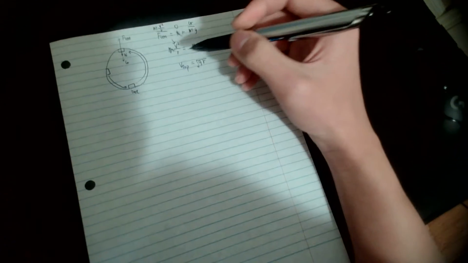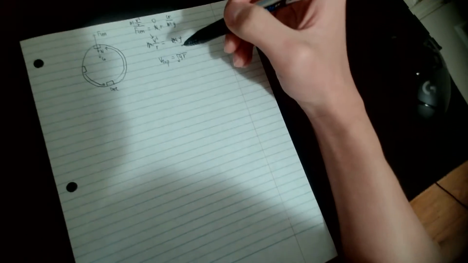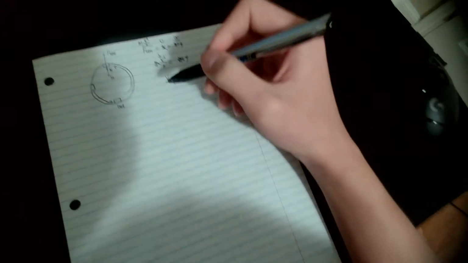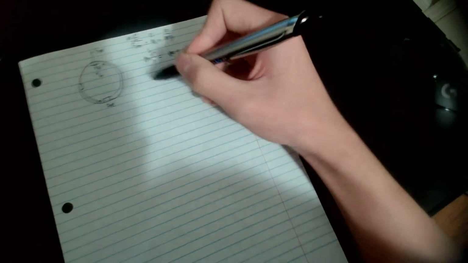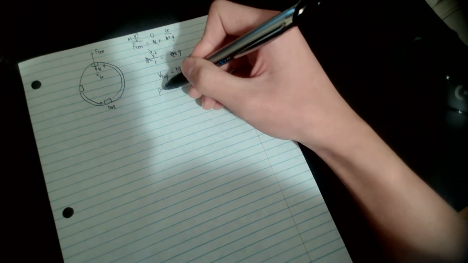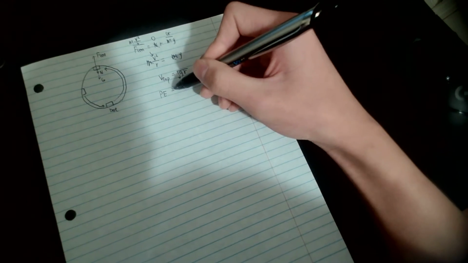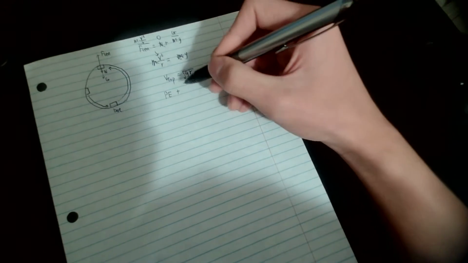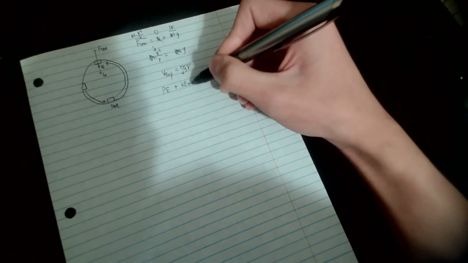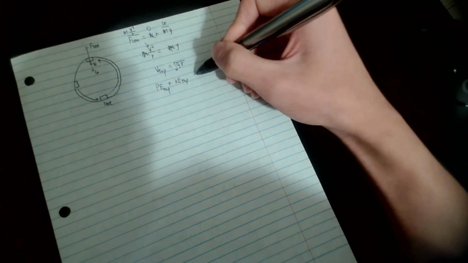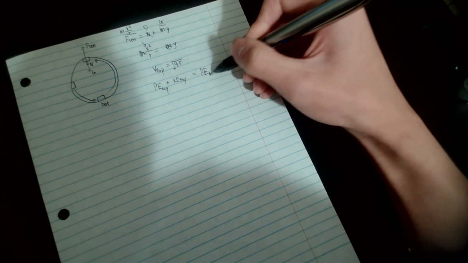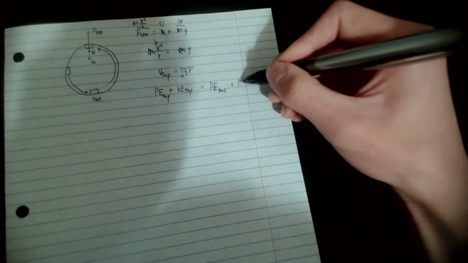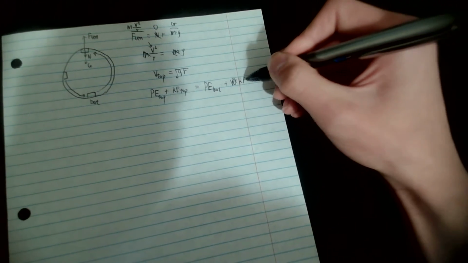At the bottom, we use the energy equation. The potential energy plus the kinetic energy at the top is equal to the potential energy plus the kinetic energy of the bottom.